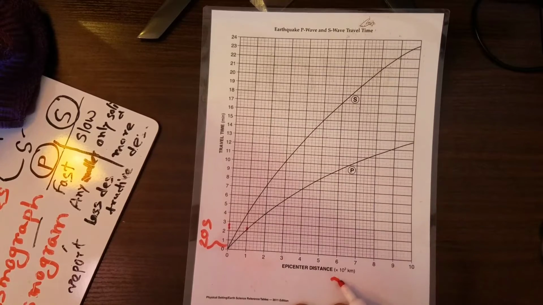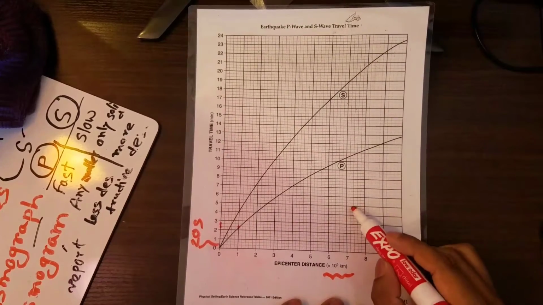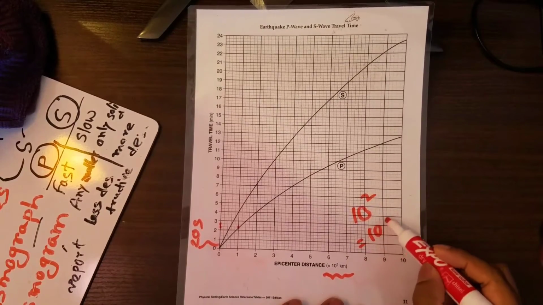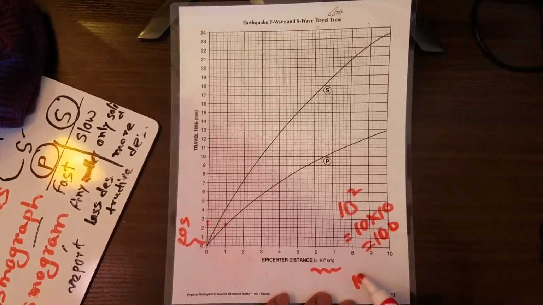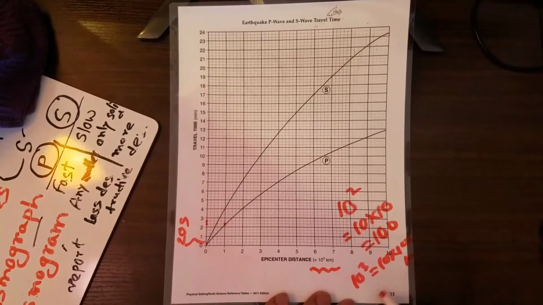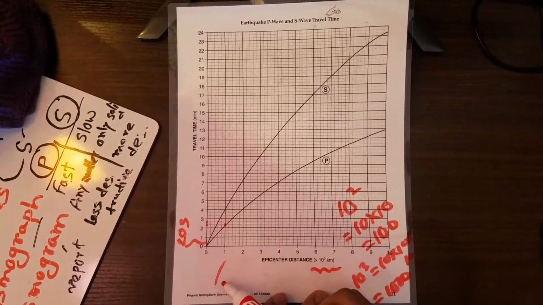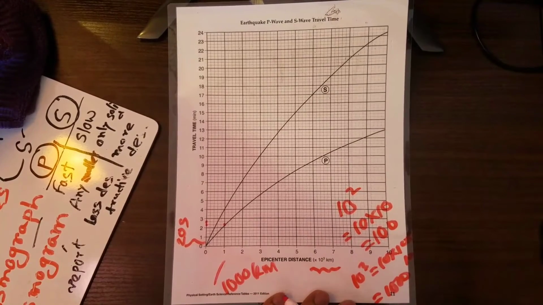This one is multiplied by 10 to the power 3. What that means is, if I have 10 to the power 2, that means 10 is multiplied twice, which is 100. So 10 to the power 3 means 10 is multiplied thrice, so it actually means 1000. So if this is 1, this actually means it's 1000 kilometers.